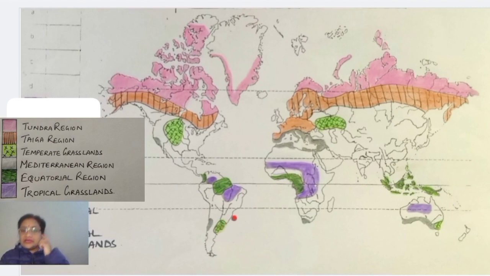Then another one is there, that is in Africa. You will find it going this way. And the last one is in Australia. In Australia, you can find the central part is actually covered with this. Okay, once again I am repeating. The tropical grasslands, because of being within the tropics or very close to it, we can find clearly within this range.